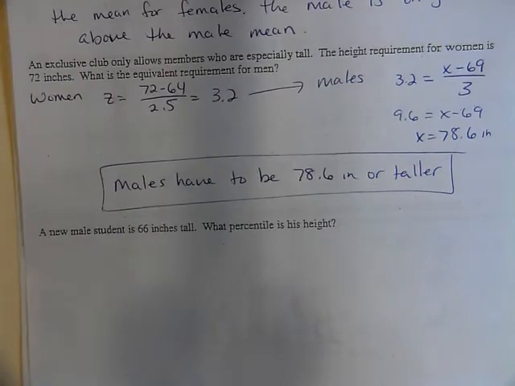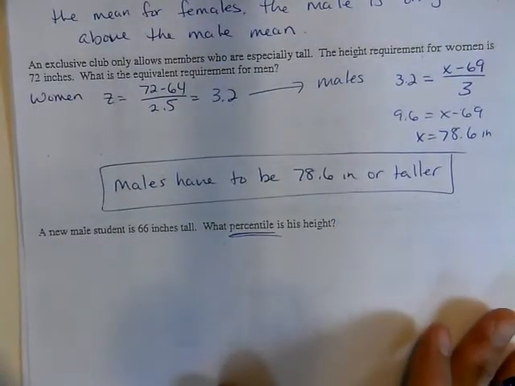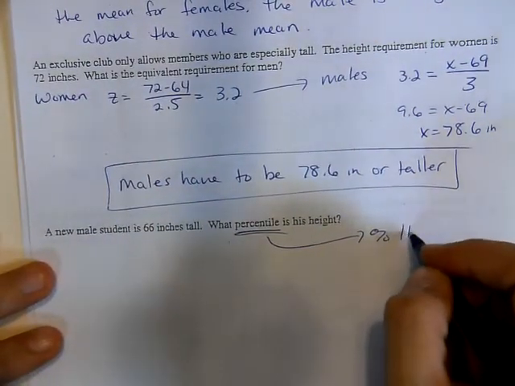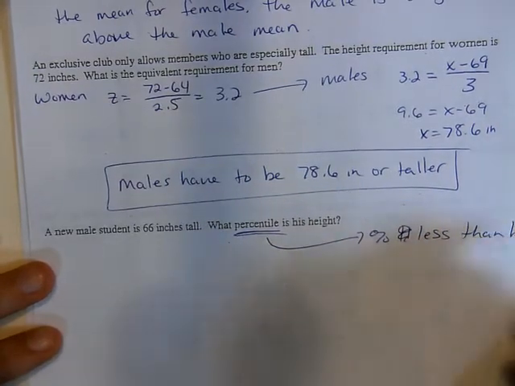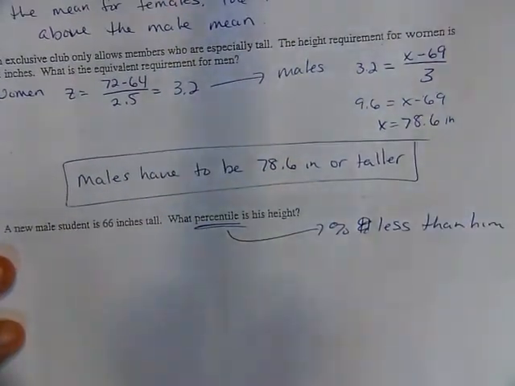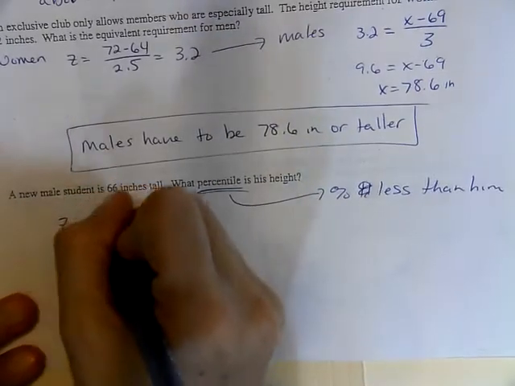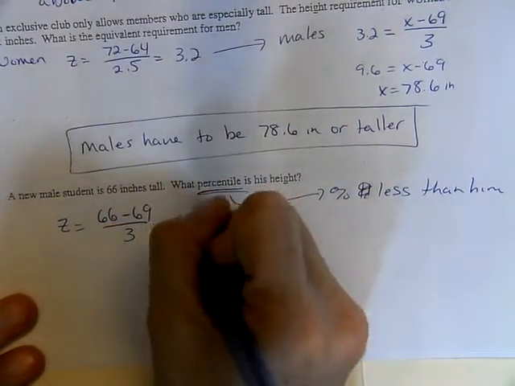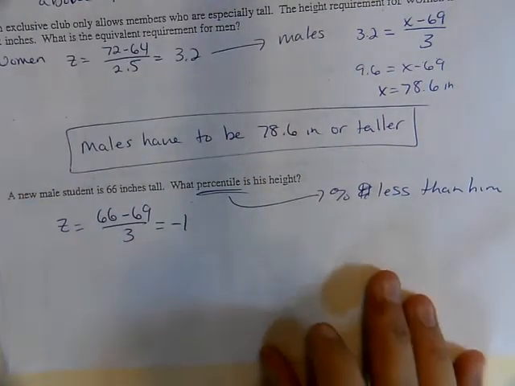A new male student is 66 inches tall. What percentile is his height? Okay, so percentile, remember, is the percent less than him. So we need to figure out the percentage. So let's find his z-score. So 66 minus 69 divided by 3. You get a negative z-score. That's okay. That just means he's below the average.